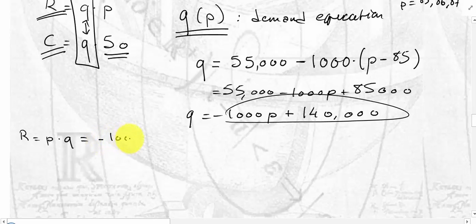Okay, so let's figure out what these numbers are. So we have 55,000 minus 1,000 P plus 85,000. So Q is negative 1,000 P plus what? 85 and 85, 140,000 right here. So now that we have Q, let's write our revenue. What's a revenue? The revenue is P times Q. I'm going to multiply this by P. It is negative 1,000 P squared plus 140,000 P right here.